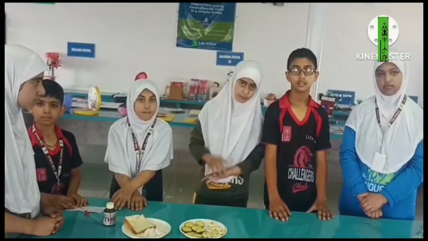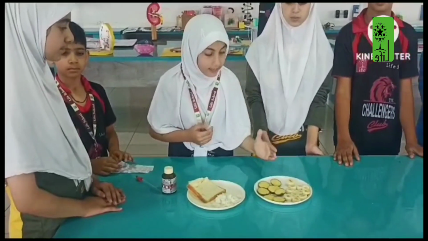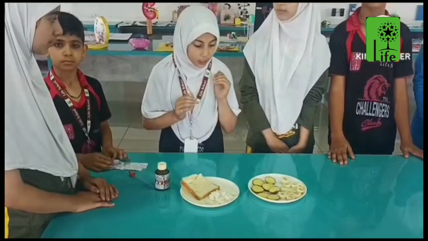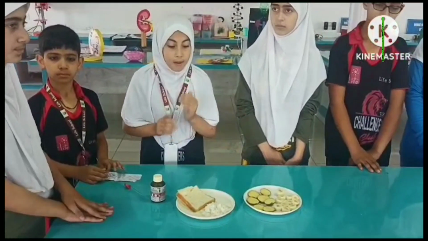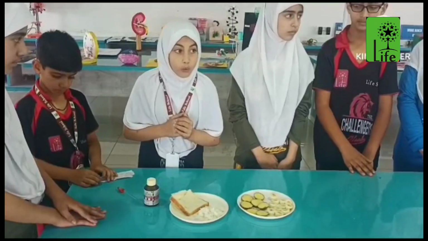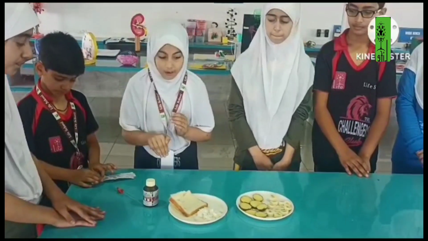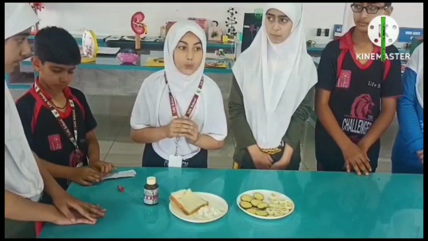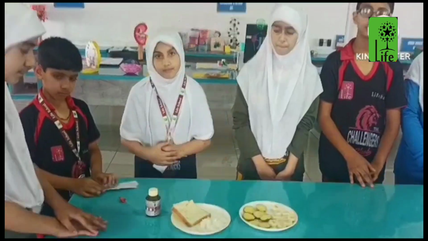We took some slices of banana that are rich in carbohydrates. Potatoes are also rich in carbohydrates. Bread and rice are also rich in carbohydrates. So, first of all, we are having this iodine solution here, and a dropper. These are the things we need for this activity.